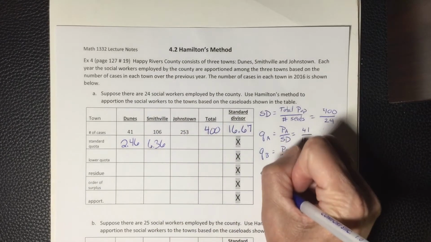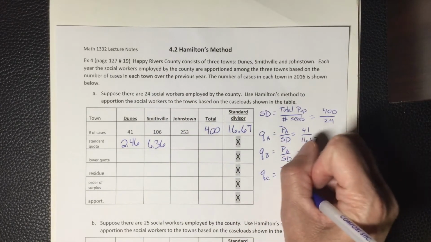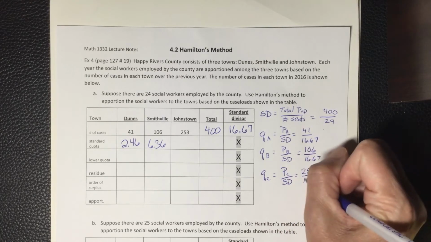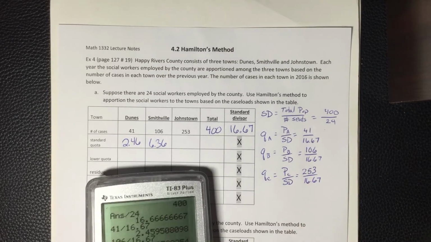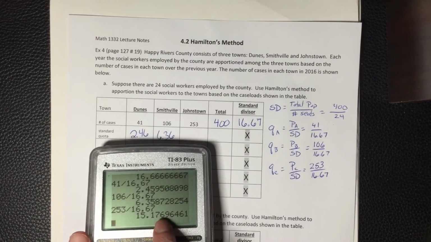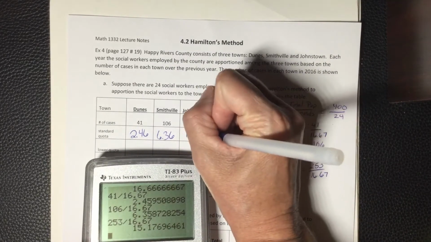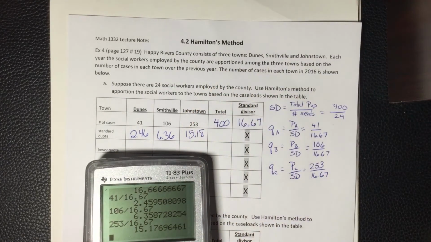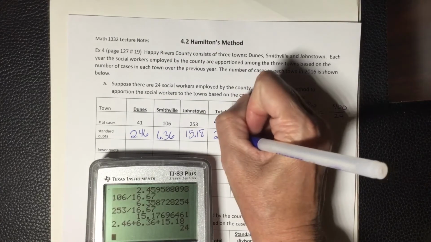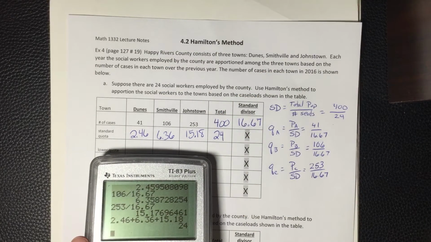And then finally, our last one, we'll call this C. The population of C divided by the standard divisor, that's going to be 253 divided by 16.67. Okay, so that one I'm also going to round up. So it's going to be 15.18. Now, if I add all that together, I'm supposed to get the number of social workers. Now sometimes you'll get an addition error. This one actually came out fine. If you get something like 24.01, that's a rounding error. It's not really a big deal.